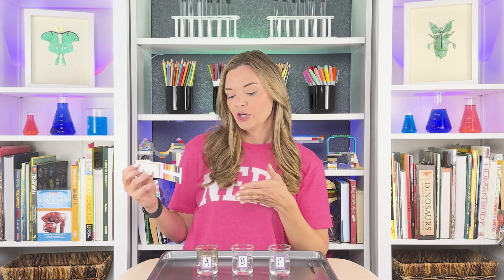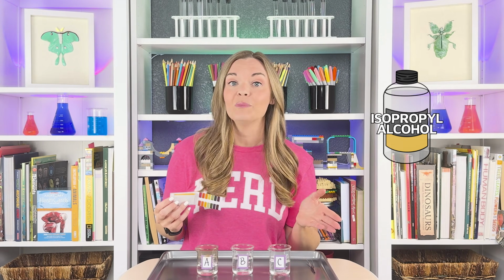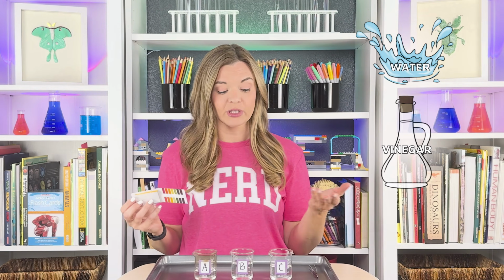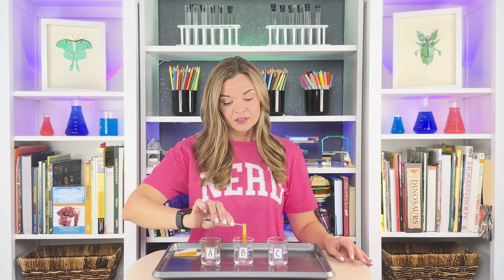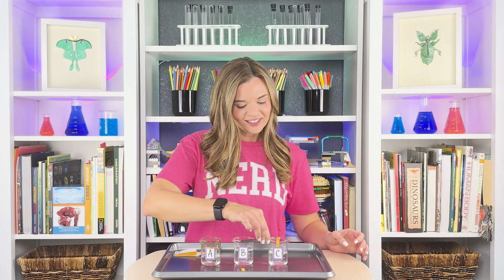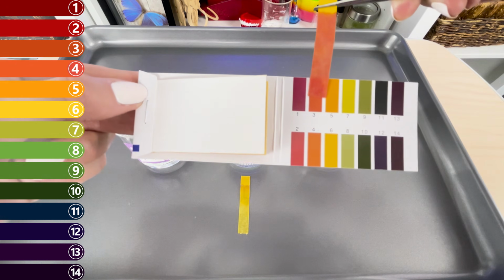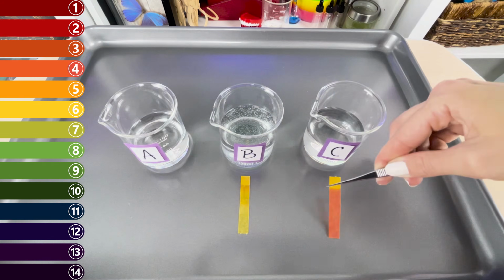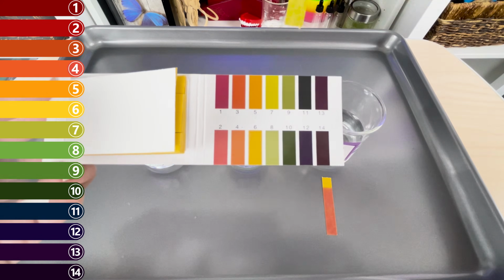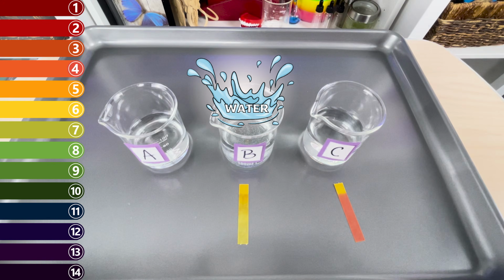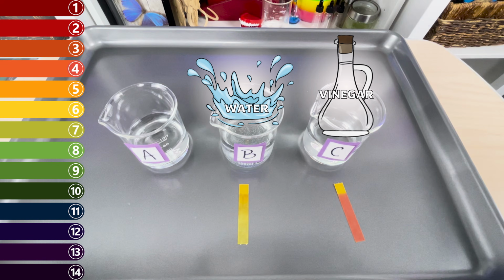We know that beaker A had the isopropyl alcohol because of its flammability. Now we have water and vinegar left. Vinegar is an acid and water is neutral on the pH scale. So let's test. This liquid looks like it's at a 3 on the pH scale, and this liquid is at a 7. That would make beaker B the water and beaker C the vinegar.